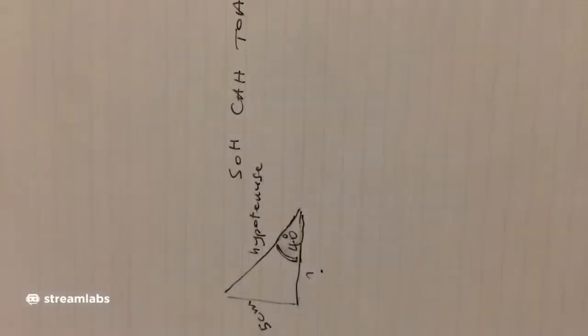Now we need to find where the opposite side is and where the adjacent side is. Remember, when we spoke about opposite, if your angle is at the top, the opposite is at the bottom. If your angle is at the right hand side, your opposite is to the left. And that's how it works.